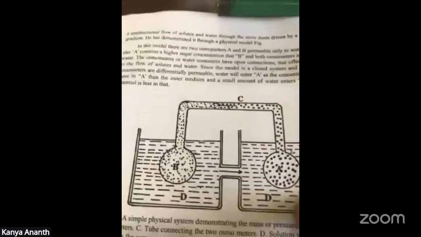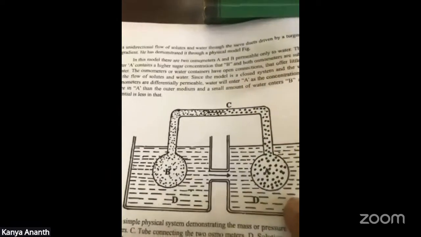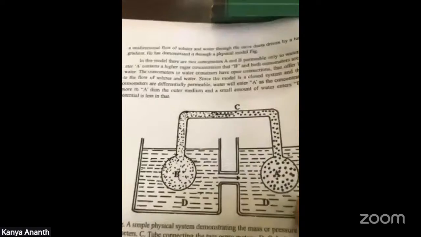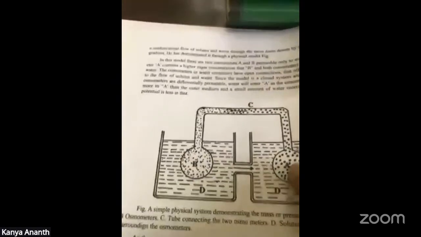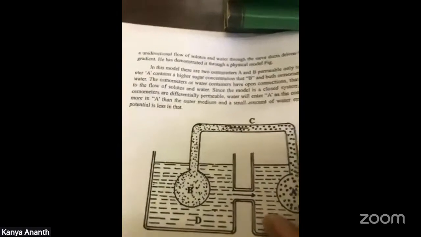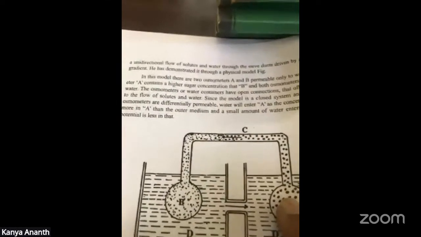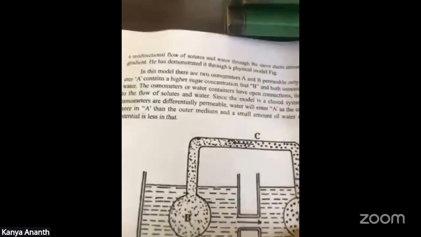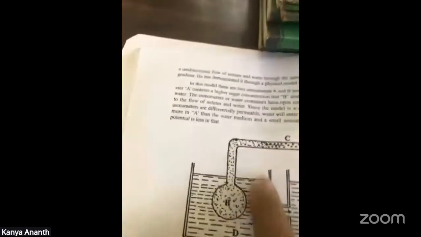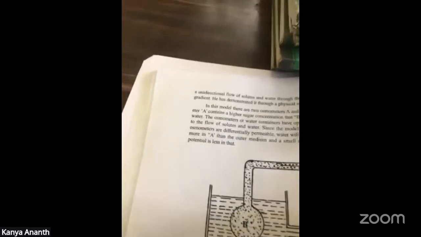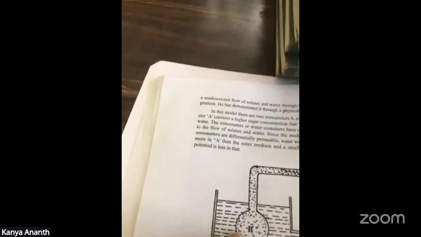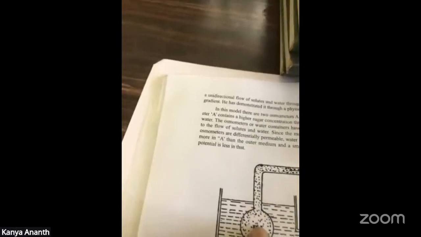Hence, the water whose water potential is more makes an entry into it. Under this, high hydrostatic pressure or turgor pressure develops. Under this, the water moves along with its solutes and enters into B. Now B, on receiving this, is dilute compared to A, but still when compared to the water here, its water potential is negative.